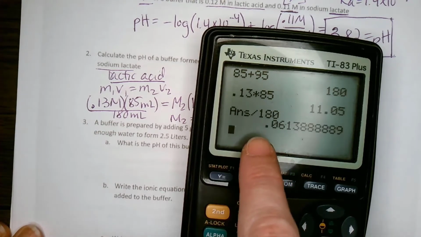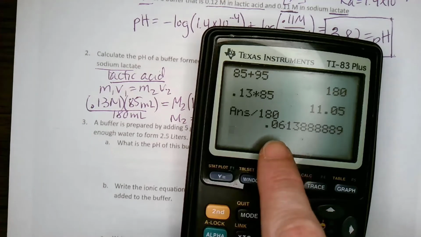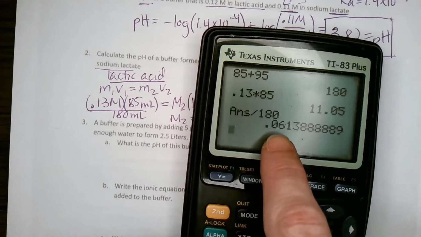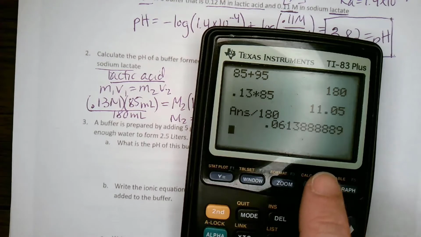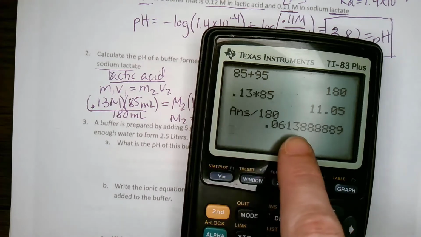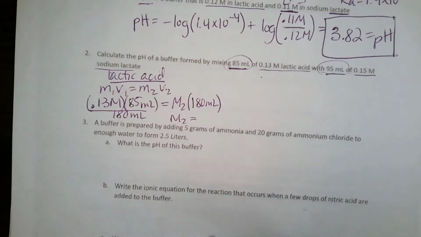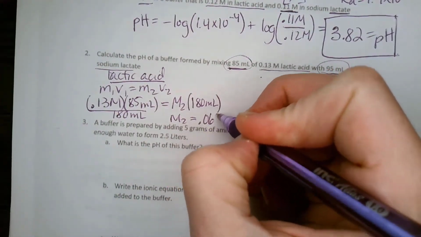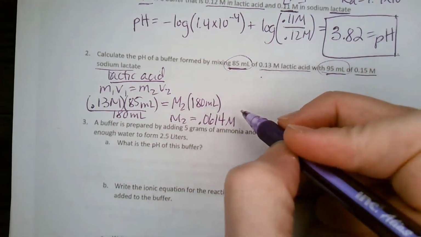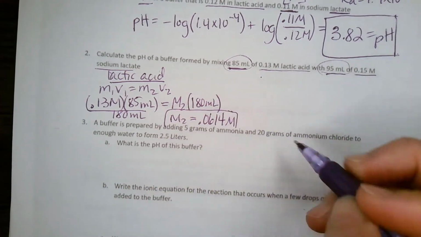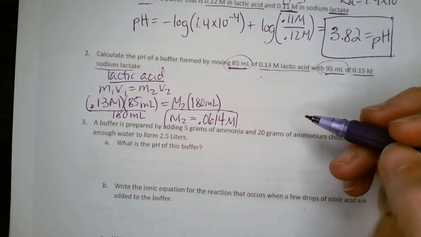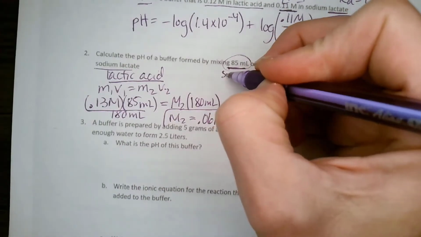So our new molarity is, let's go to 2 sig figs, 0.061. Well, you know what? I'm going to go one more since we'll round at the very end. 0.0614. Okay, so there's our lactic acid. Now let's do it for our sodium lactate.